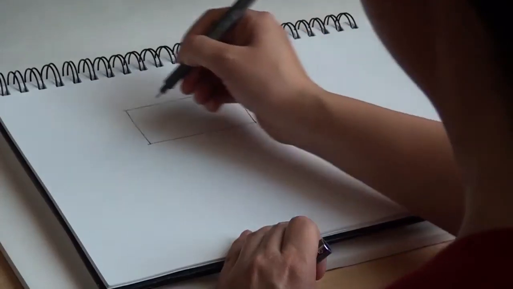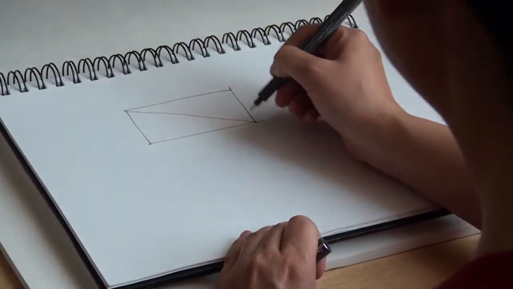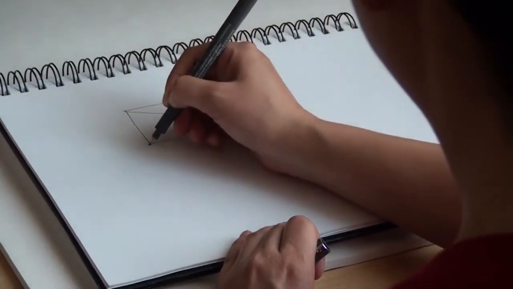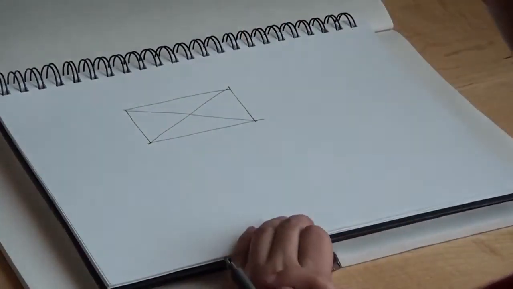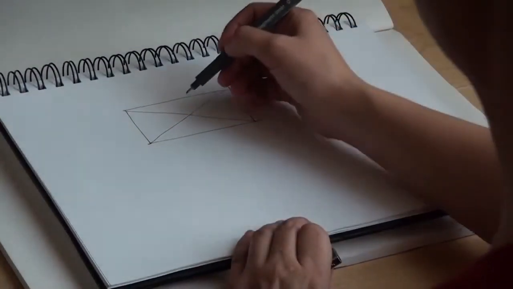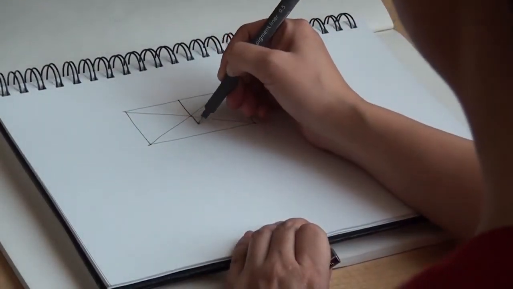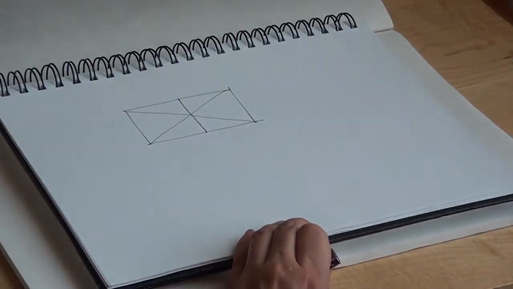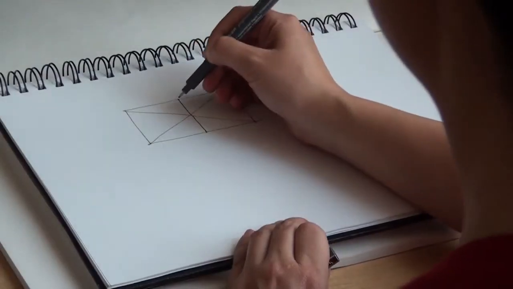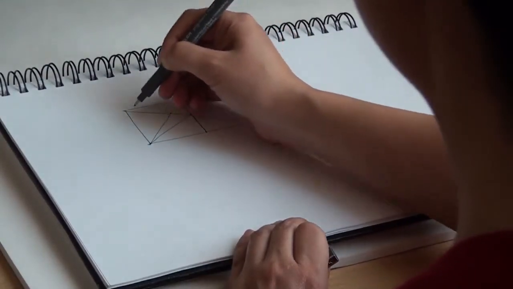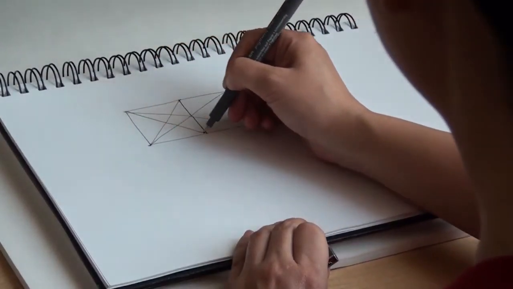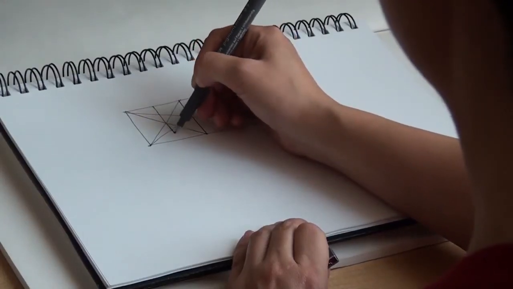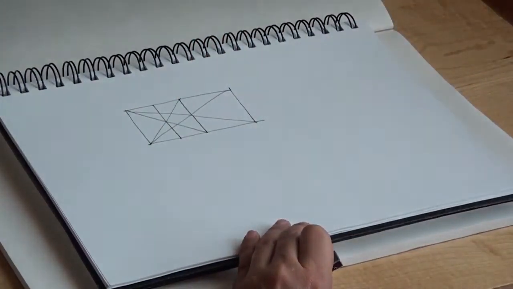So first we're going to draw a diagonal line from corner to corner. By doing that, we found the middle point. So we could draw a vertical line through the middle point. If we continue to draw diagonal lines, we would be able to find another middle point.